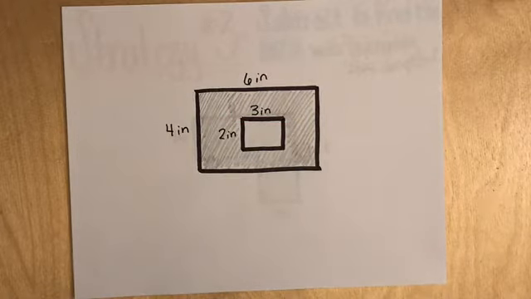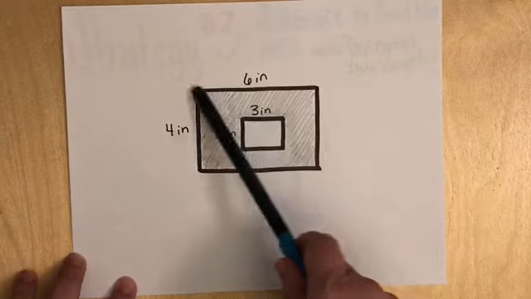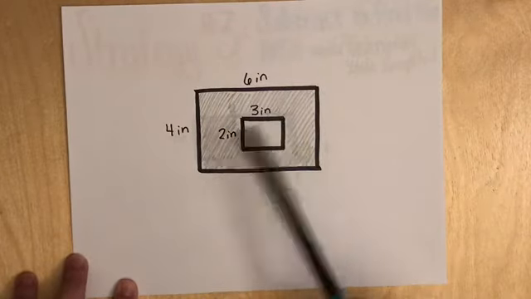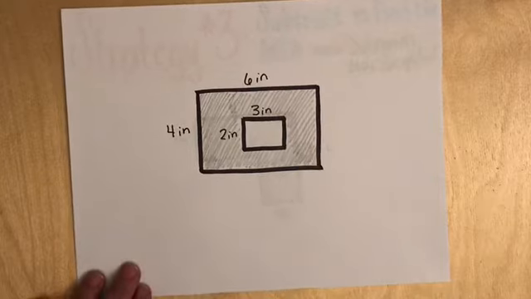Go ahead and draw this on your notes. Press pause and press play when you're done. Okay, so this figure is a little bit different. We still can see our big rectangle here, but our small rectangle that we cut out is in the middle. So kind of like a square donut.